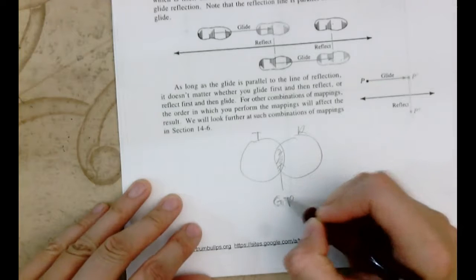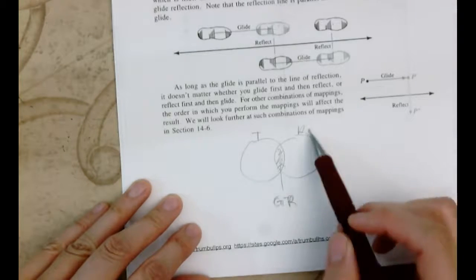I don't know why you call this glide reflection instead of translation reflection. Maybe it's just too long. Anyway, or slide flip. All right, so let's do some practice.